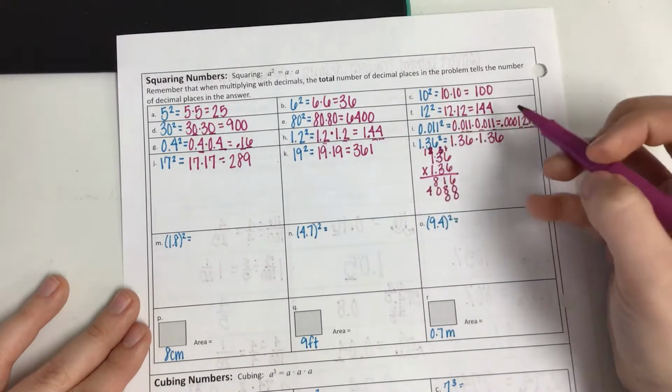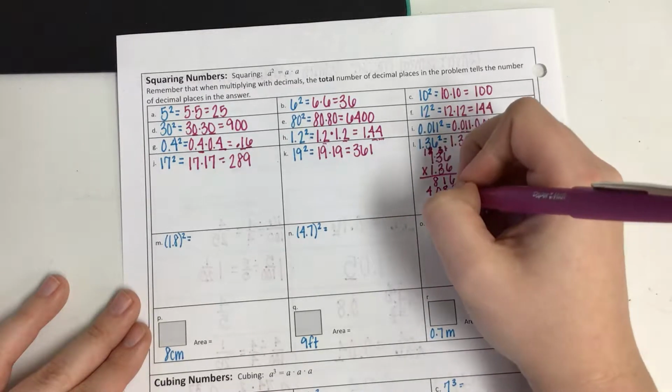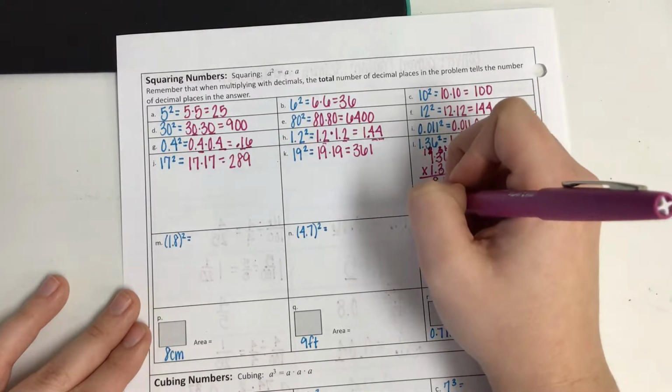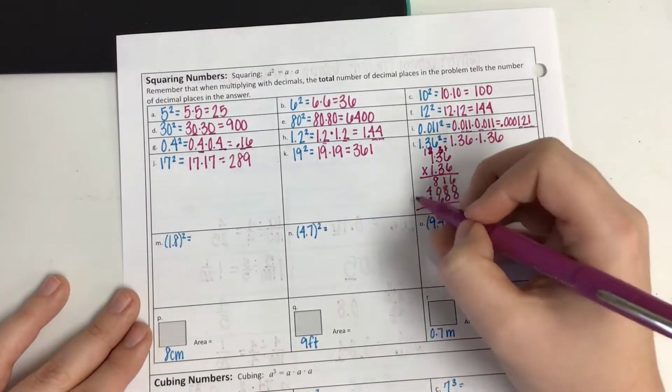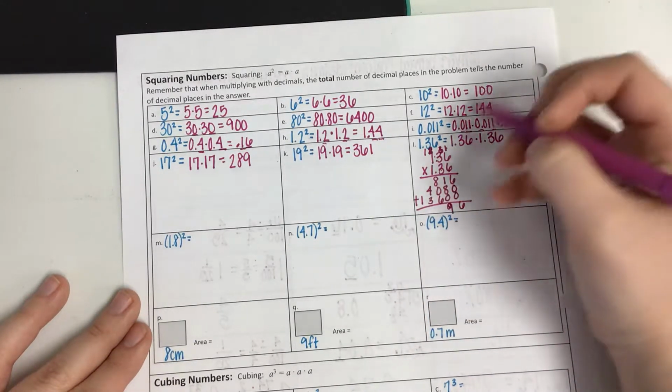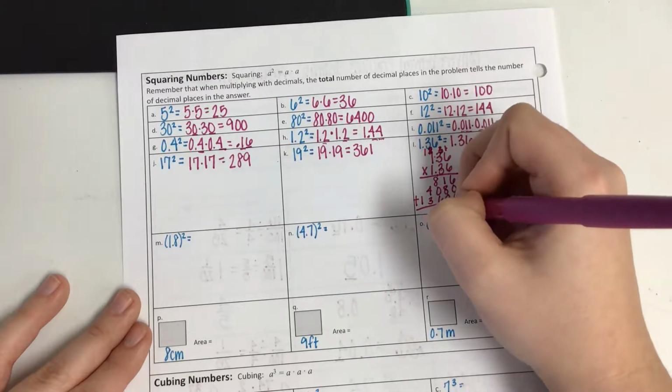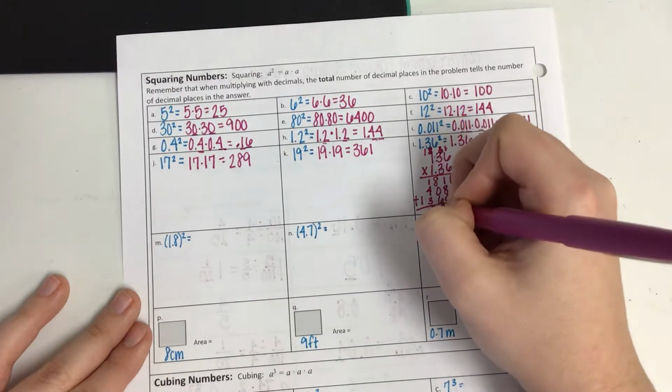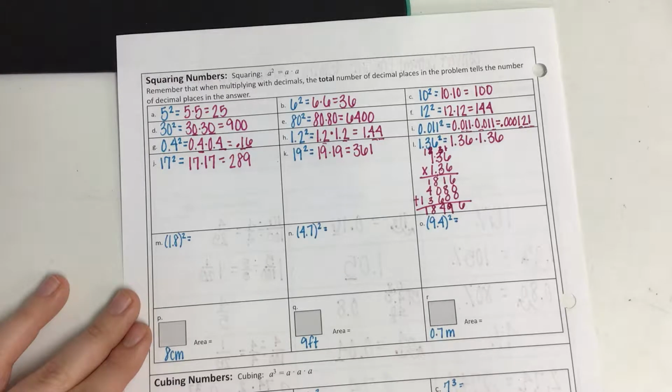This time we have 2 zeros. 1 times 6 is 6. 1 times 3 is 3. 1 times 1 is 1. We add up these numbers. We have a 6, a 9. That's going to give us a 14. We carry the 1. This is an 8 and a 1.